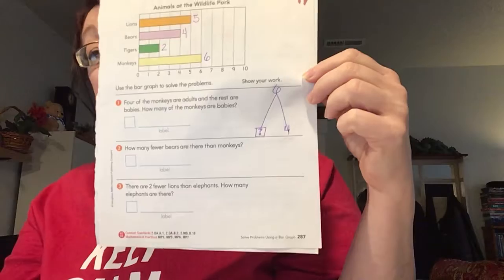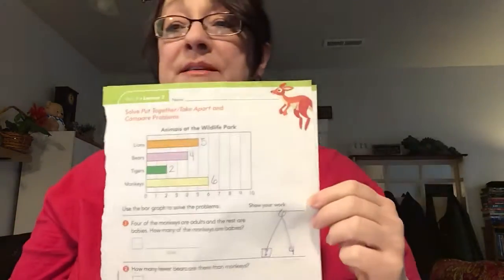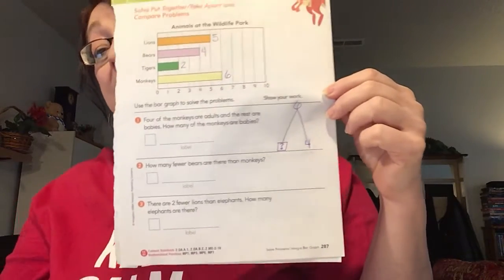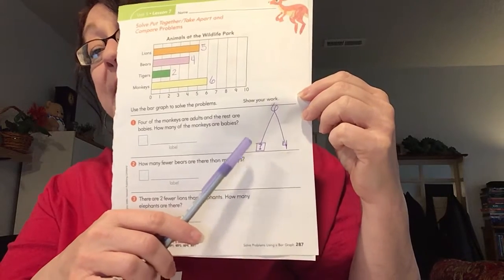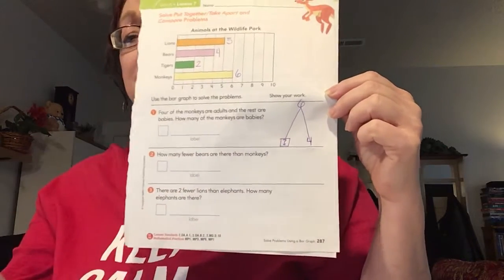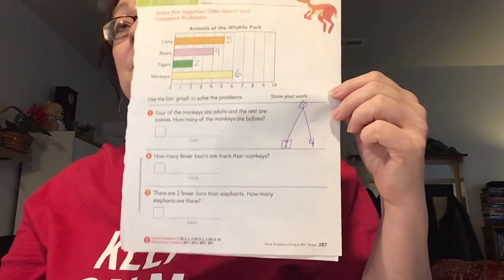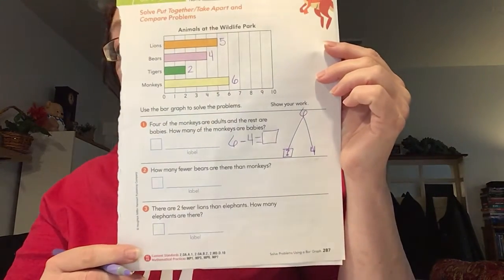Are we adding or subtracting? Think about it. Well, you should know by now, if we have a total already and we are looking for the missing addend, that means we are subtracting. So you should have done this. 6 subtract 4 equals box, your subtraction equation.